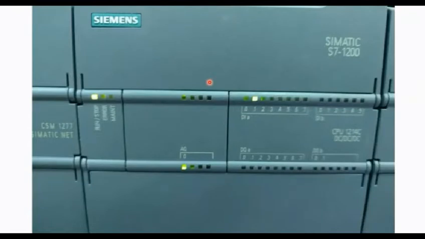The second one is these LEDs, which are the IO LEDs for the input, used for the digital input. Here the digital inputs are total, you can see, 8 plus 6, 14 IOs in digital input that you are using.